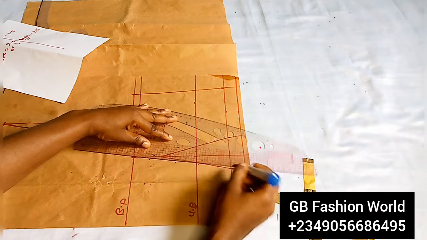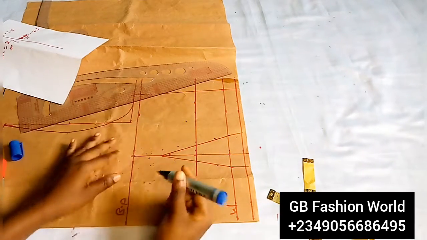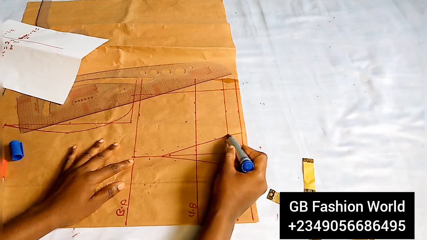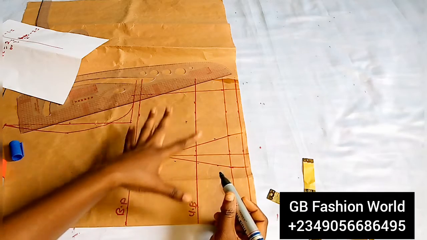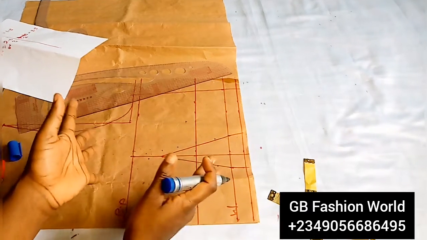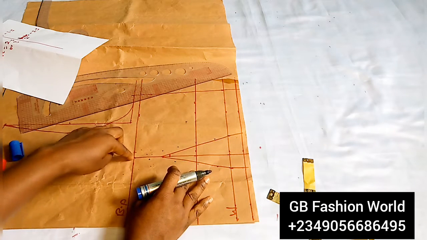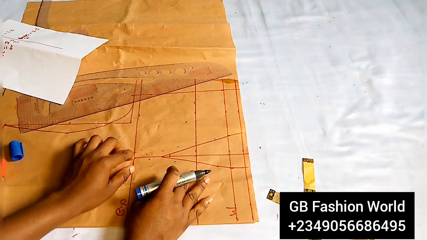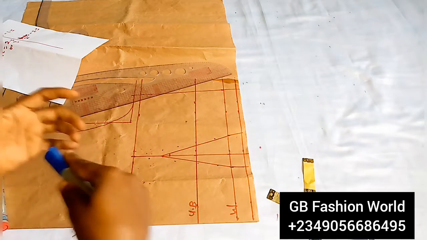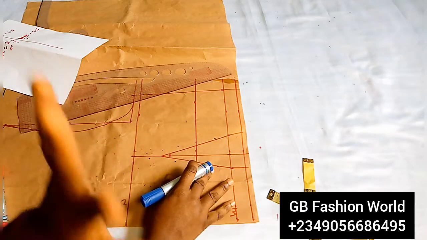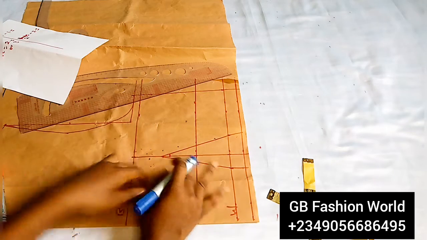to this point, you will find out that this cup will be very small. If you connect from this bust point straight down to this and connect from here straight down to this, the cup will be small. There will not be room for the breast to fit into the cup. If you start from this bust point, you trust me, if it's a plus size you are sewing for, it will not come out well. It will not. If it's a small size, even if you start from the bust point, it will not affect.